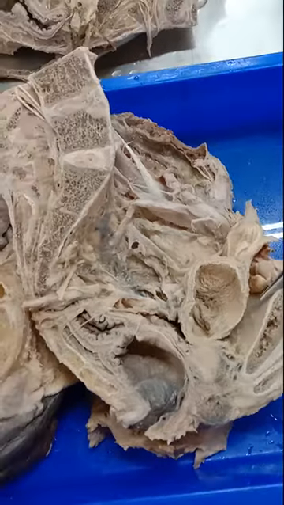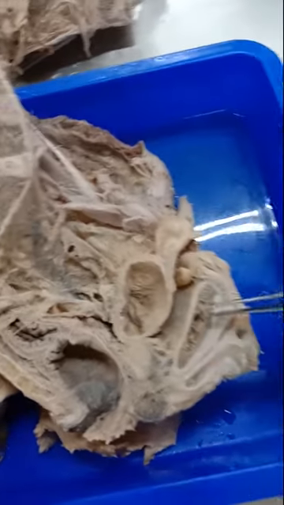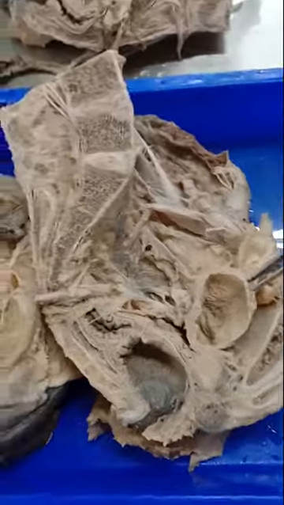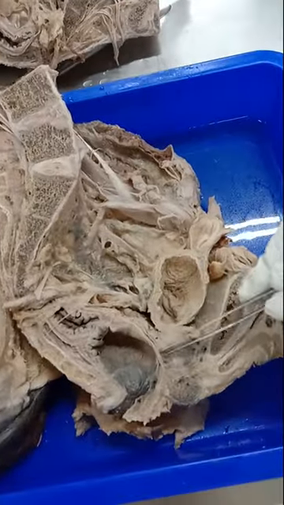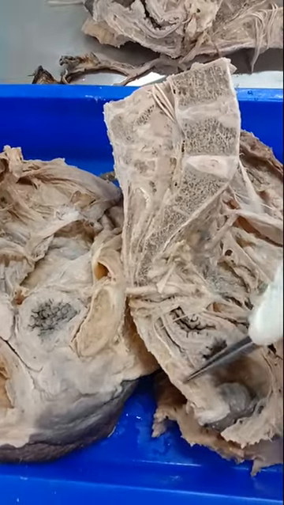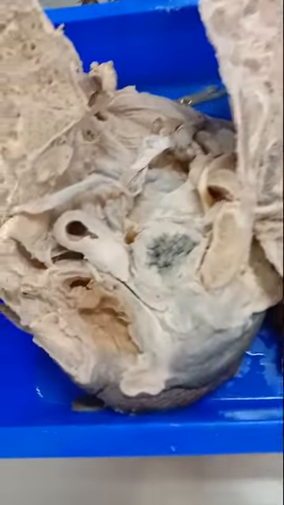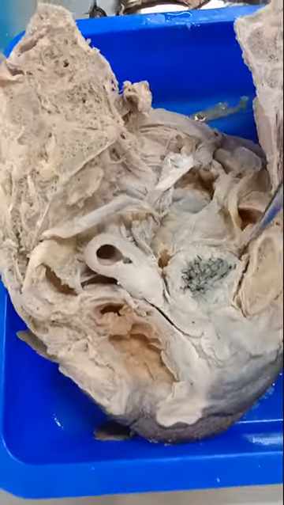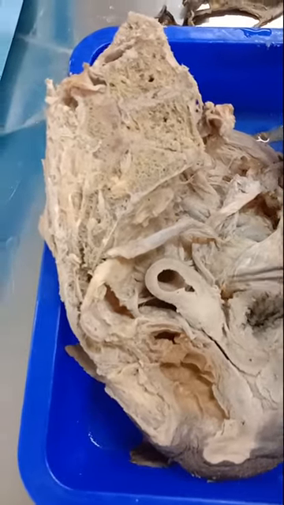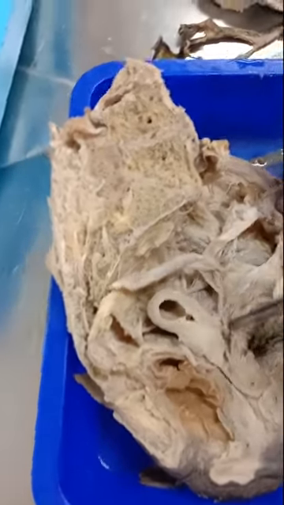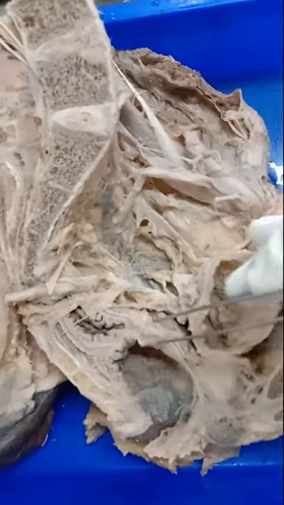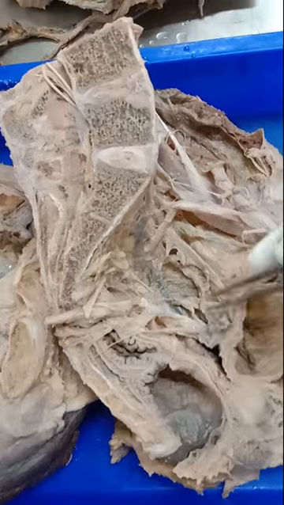This will be the pubic symphysis, or you can tell it as the body of the pubis. Retropubic space of Retzius, urinary bladder, prostate, Denonvilliers fascia, rectum, then presacral fascia, then sacrum. And in the female pelvis, as you see here, this is the body of the pubis, retropubic space of Retzius, urinary bladder, then between the bladder and uterus it is the vesico-uterine pouch. But here there is no uterus, it is only the bladder and rectum, so it is the rectovesical pouch in case of male.